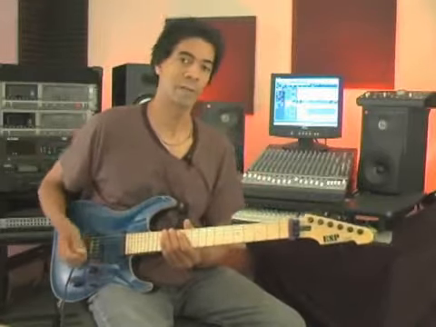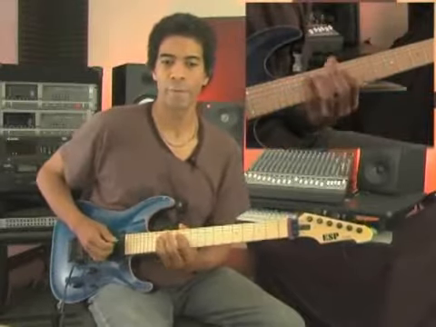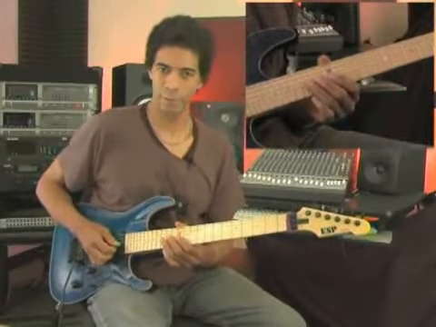So we're going to start off by just ascending with A minor. It's that simple. We just go 12 to 15 on the A string, 14 on the D, 12 on the G.